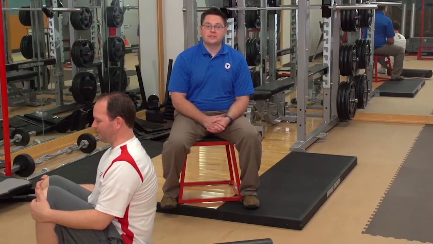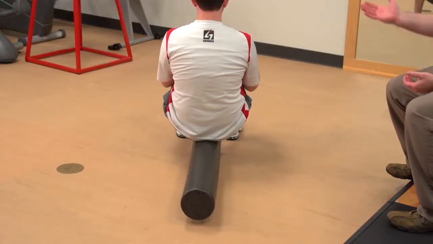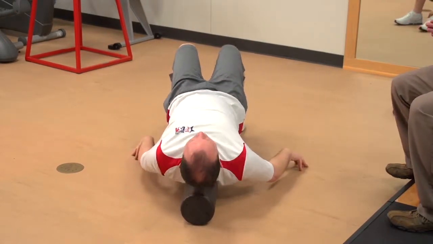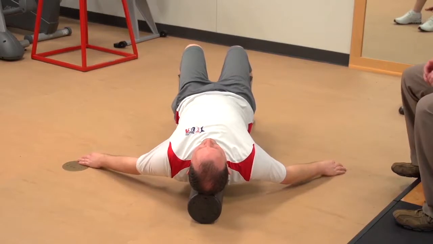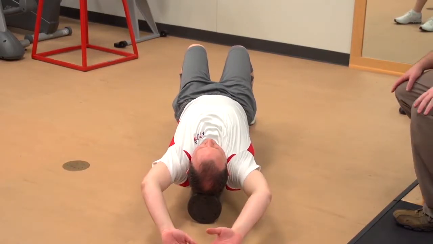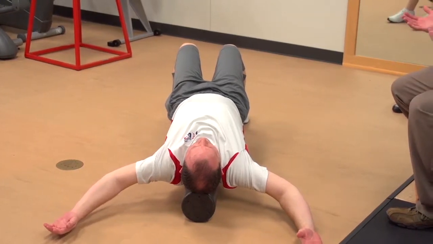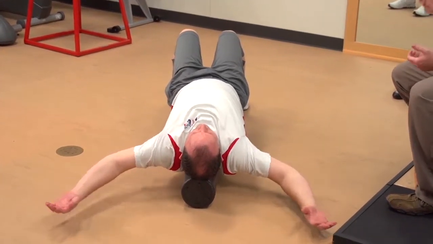For this stretch, Steven is going to sit on one end of the foam roller and then basically just lay back, trying to keep the foam roller in line with his spine. From here, he can lift his arms above his head and then also try and bring them back towards the floor. This is going to really give a deep stretch to the chest that a lot of times gets overtight in bowling situations.